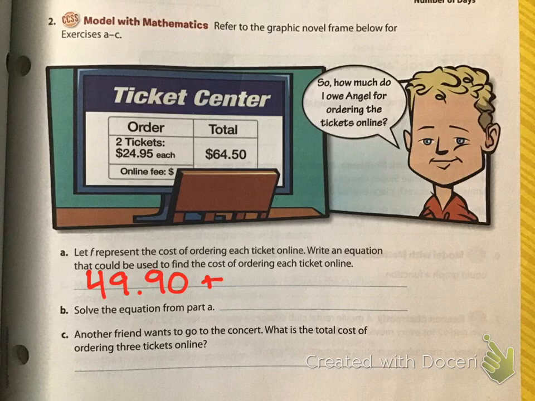We have an online fee per ticket. So we've got 2 tickets times the fee. Each fee is per ticket, so we've got 2 times the fee, just for this specific equation. We find that that total is $64.50.